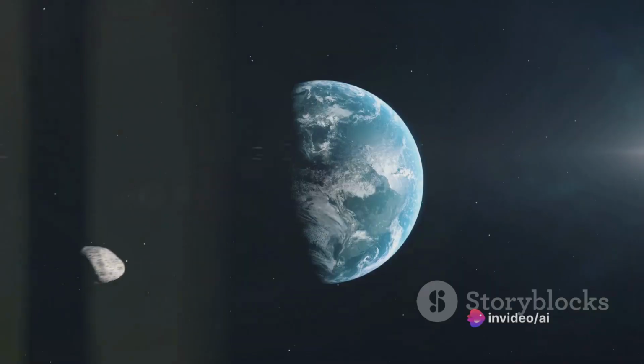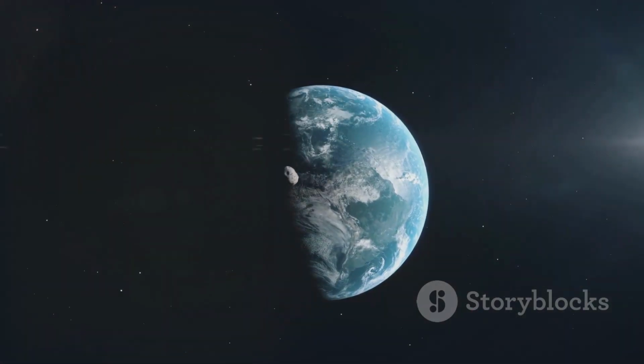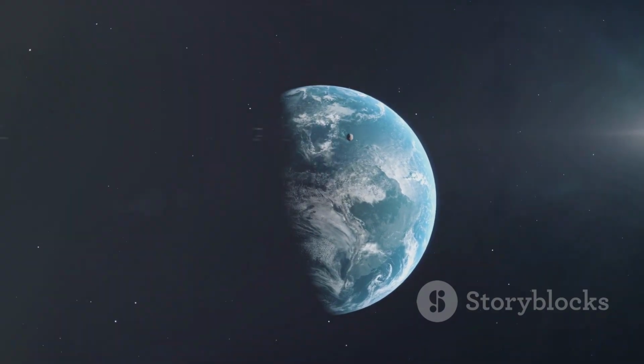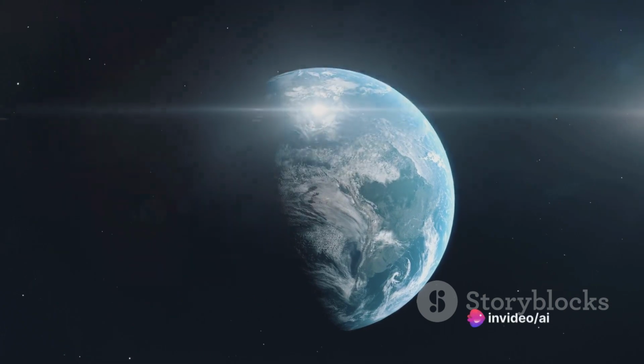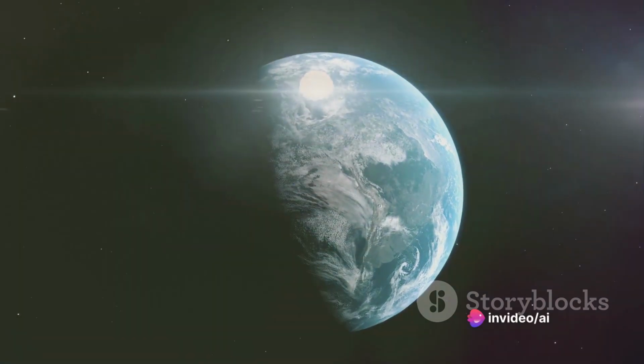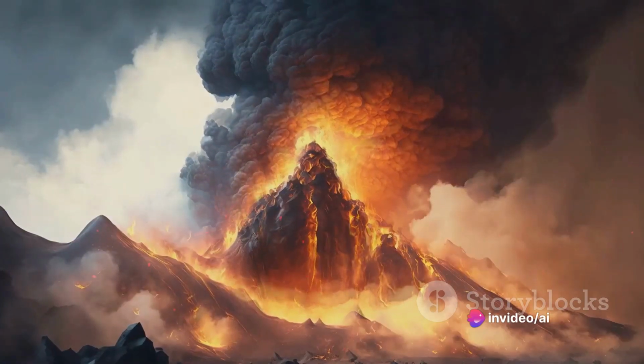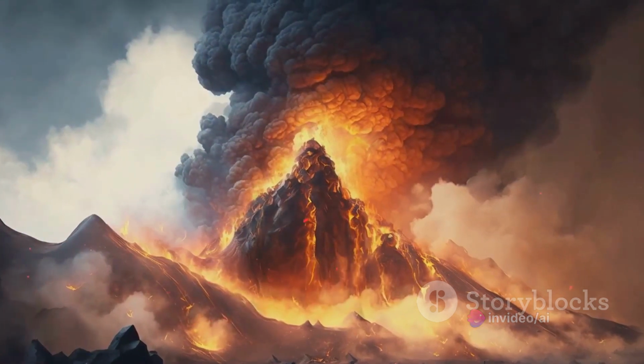The most notable one being the asteroid impact that likely led to the extinction of the dinosaurs around 65 million years ago. But it's not just meteorites that pose a threat. Mother Earth has her own arsenal of catastrophic phenomena, including volcanic eruptions.